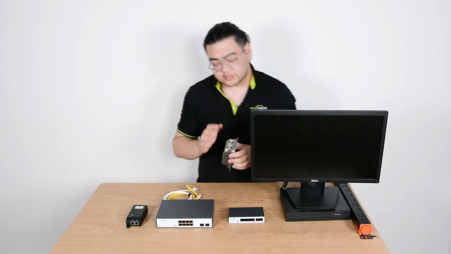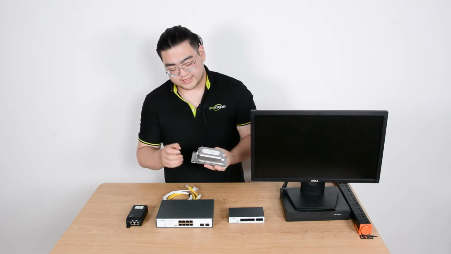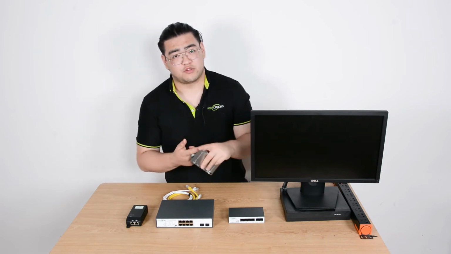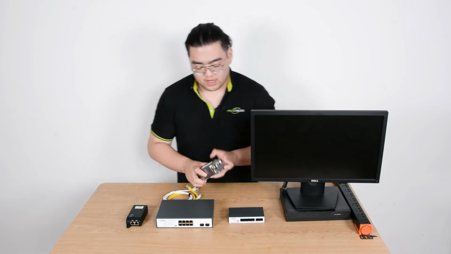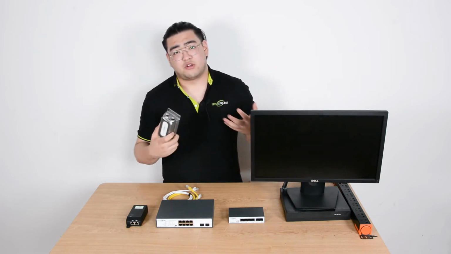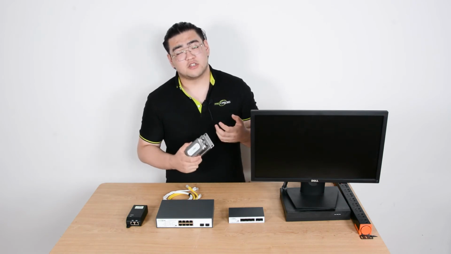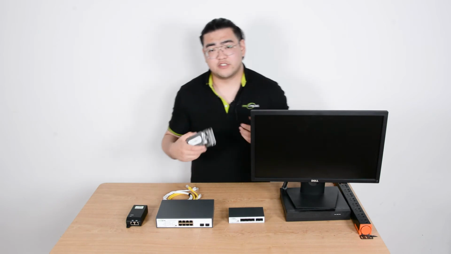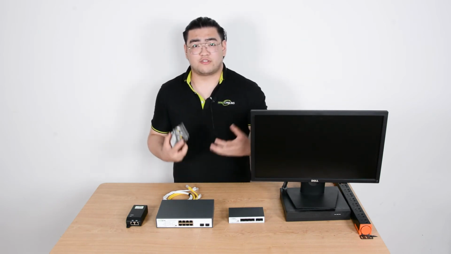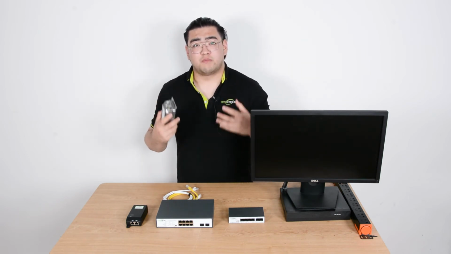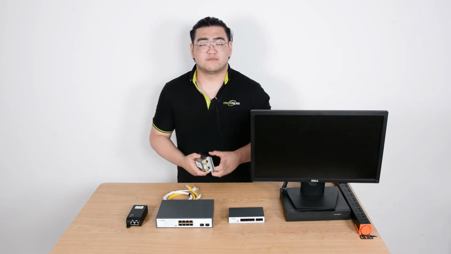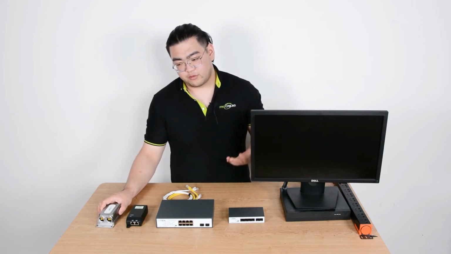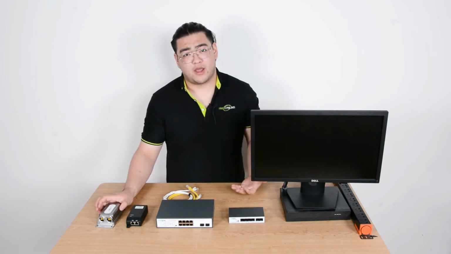And it has 2 ports, so usually we can extend it to 2 different connections if we want. If we don't, we can just leave it for 1 extension. And the best part, this has 30 watts power output and also 1,000 megabits per second bandwidth. That means it is very suitable if we're using this to extend the network for a big number of IP devices.